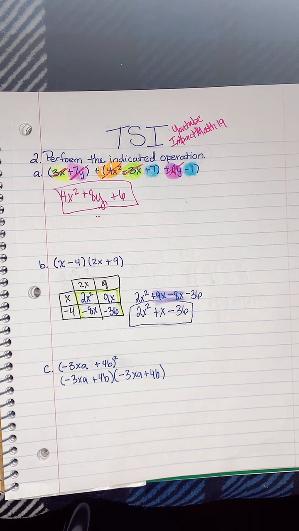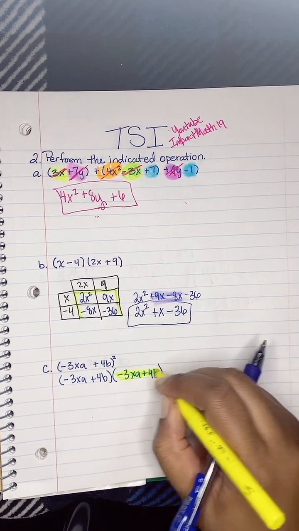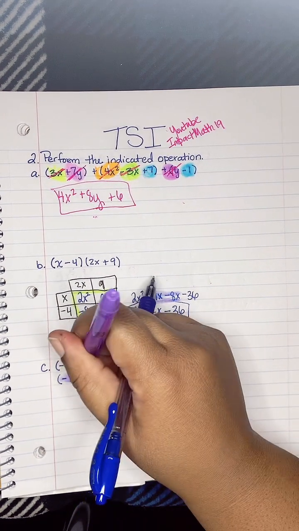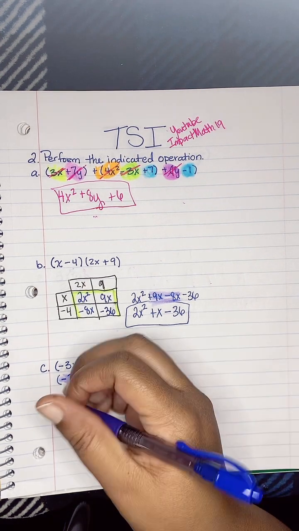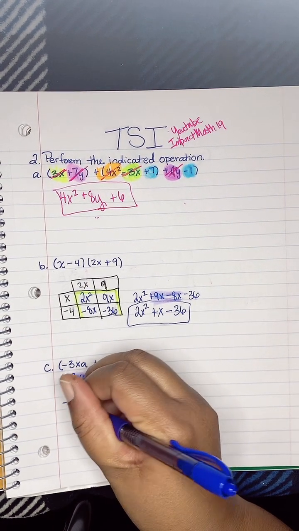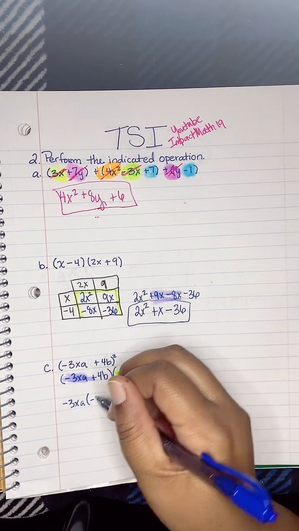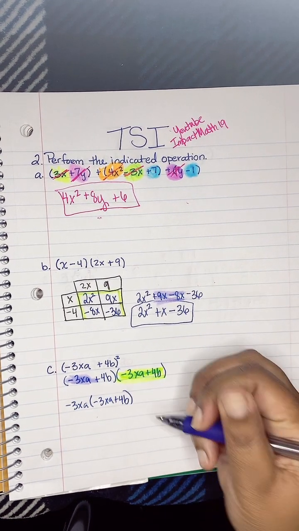Let's do this distributive property way. I'm going to keep this the same, and then I'm going to times this right here by my yellow. So I'm going to write this negative 3xa, and I'm going to times that by the yellow, negative 3xa plus 4b.